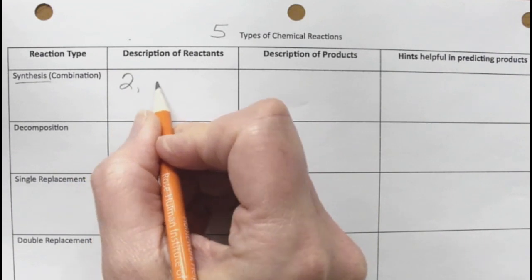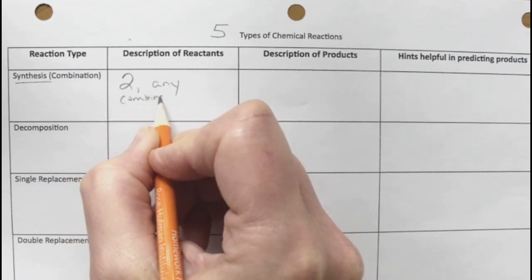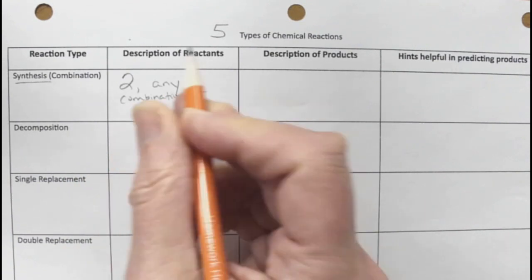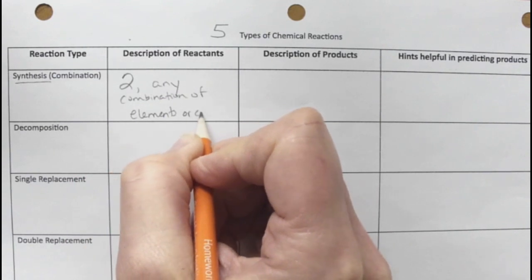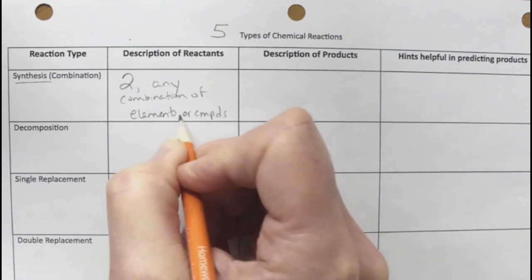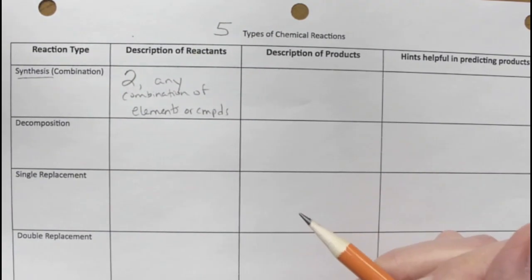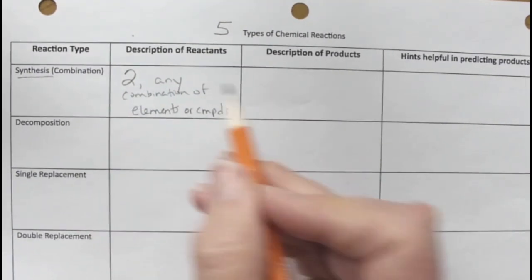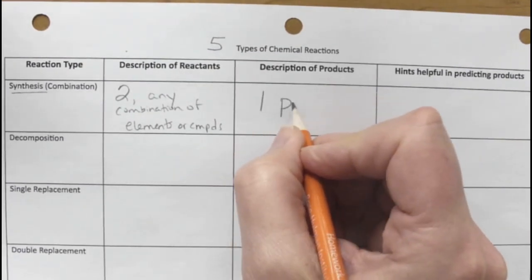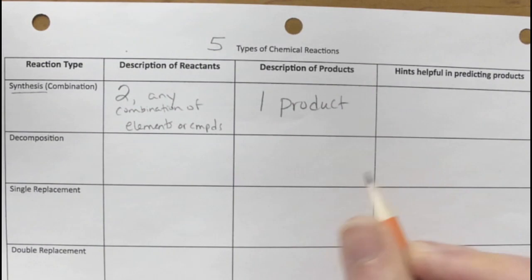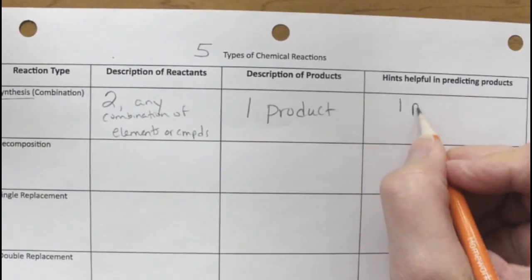and it could be any combination of elements or compounds. So you could have 2 elements, you could have 2 compounds, you could have an element and a compound, but you're going to have 2 reactants. Now the products, there's only going to be 1 product.